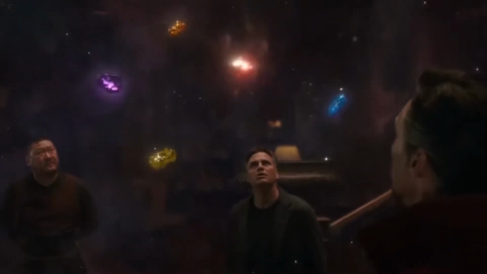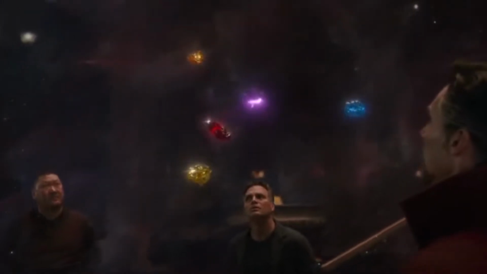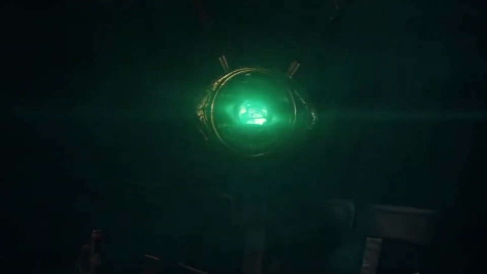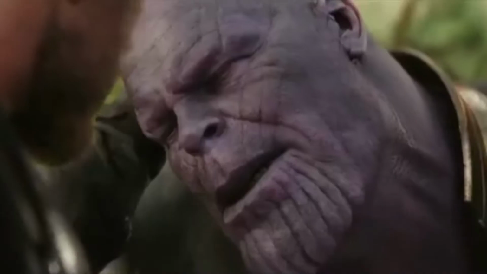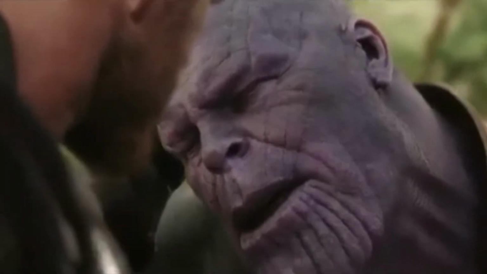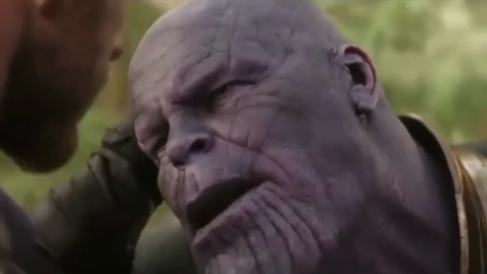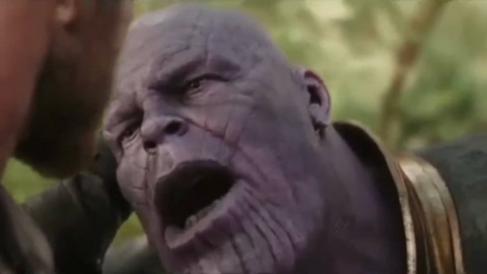There are 6 stones in total: the Space Stone, the Reality Stone, the Power Stone, the Mind Stone, the Time Stone, and the Soul Stone. With the power of all 6, Thanos became an all-powerful being who could alter the universe with the snap of his fingers. You should have gone for the head.